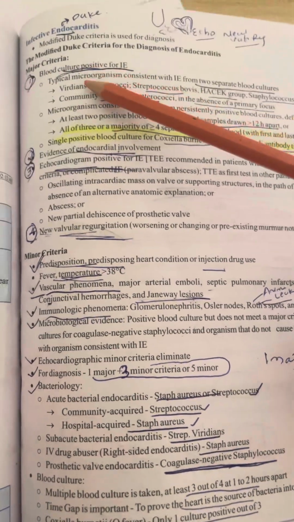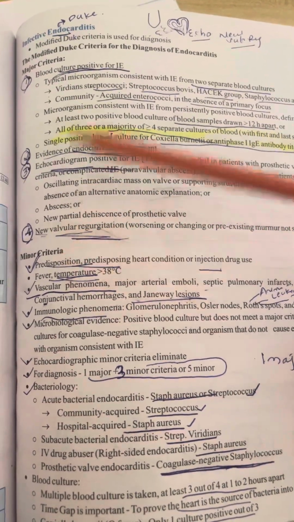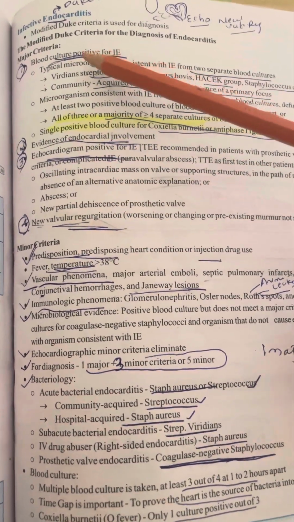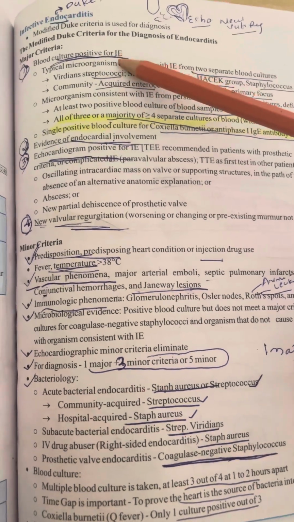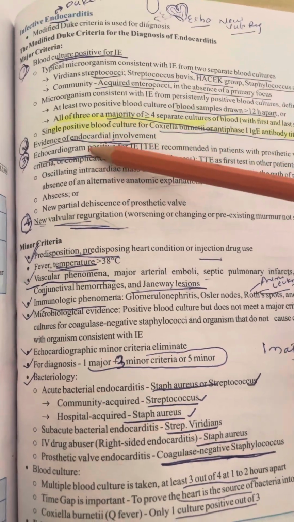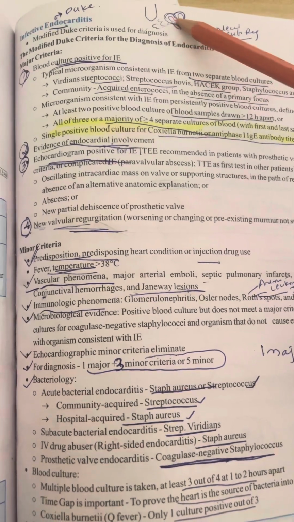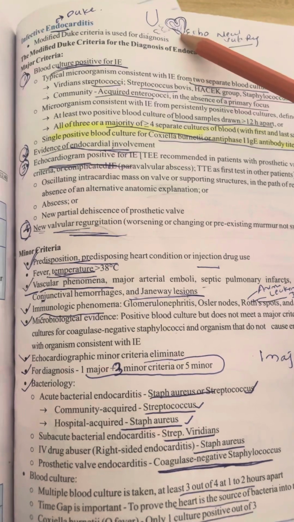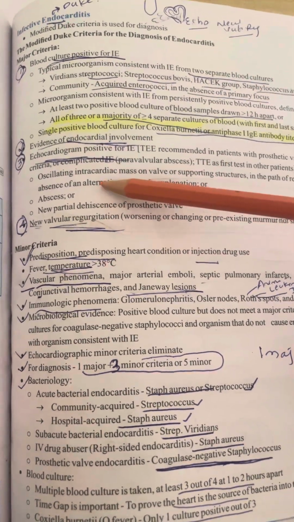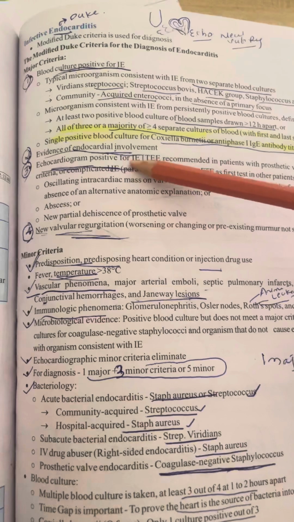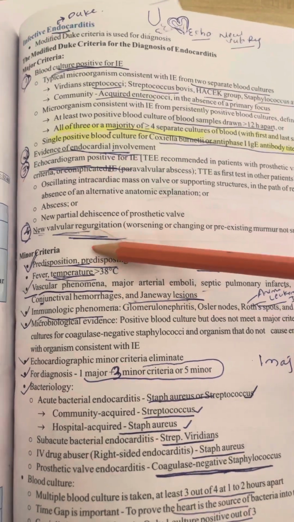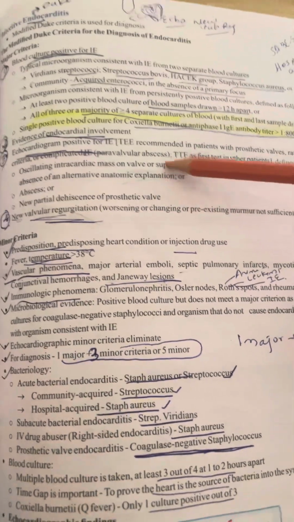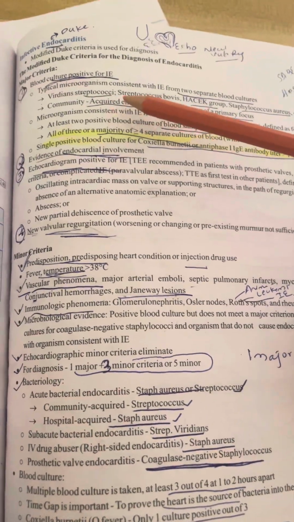Okay. Then there are two types of criteria, major and minor. In the major there are 4 criteria. First one is blood culture positive for infective endocarditis. Second, evidence of endocardial involvement. Suppose this is the endocardium, there is any evidence of endocardial involvement. Then third one is echo positive for infective endocarditis. Last one is new valvular regurgitation. And let us discuss in detail about blood culture.